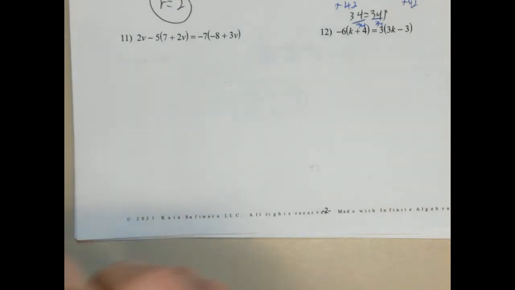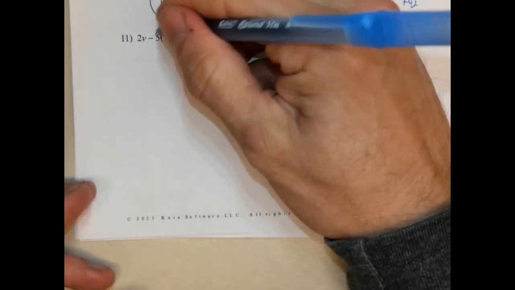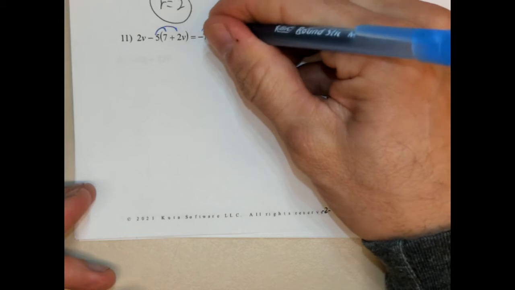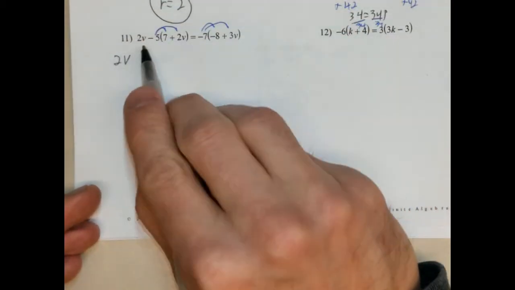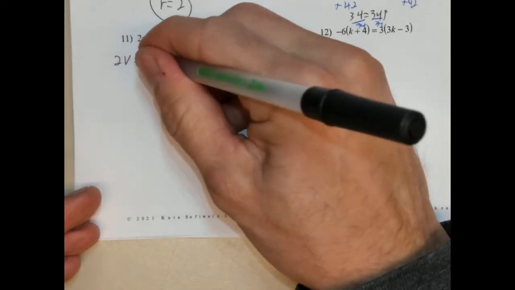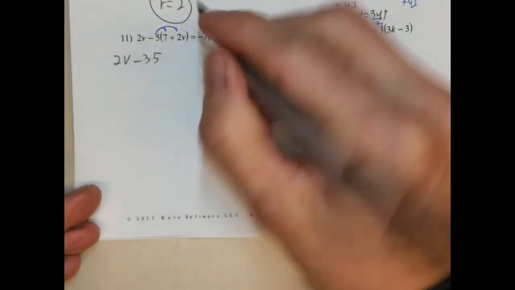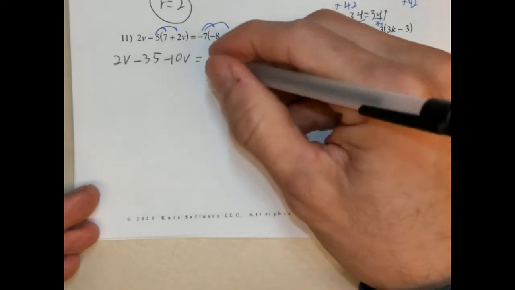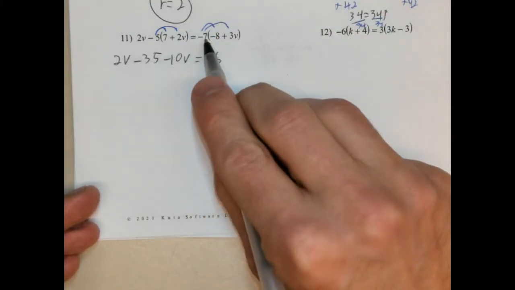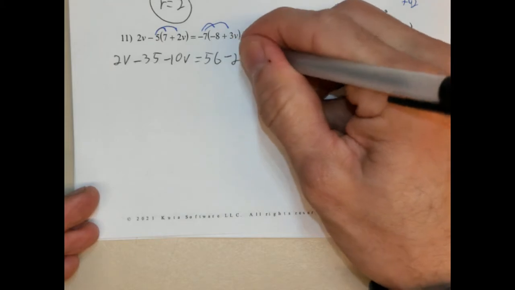All right, so the last two. Here we go. Number 11. Ooh, look at this. We have double distribution. So we're going to distribute the negative 5, and we're going to distribute the negative 7. So this 2v comes down. Negative 5 times 7 is negative 35. Negative 5 times 2v is negative 10v. Negative 7 times negative 8 is positive 56. Negative 7 times 3v is negative 21v.